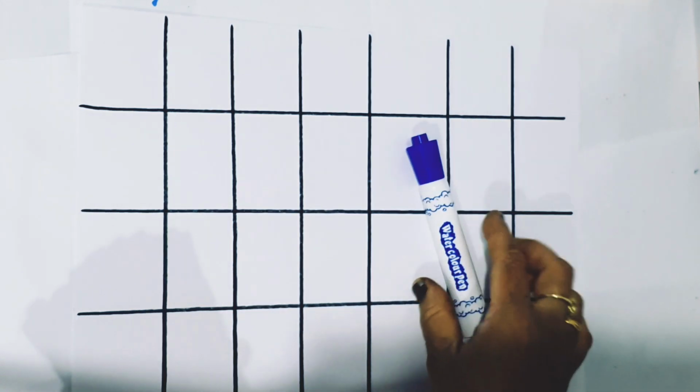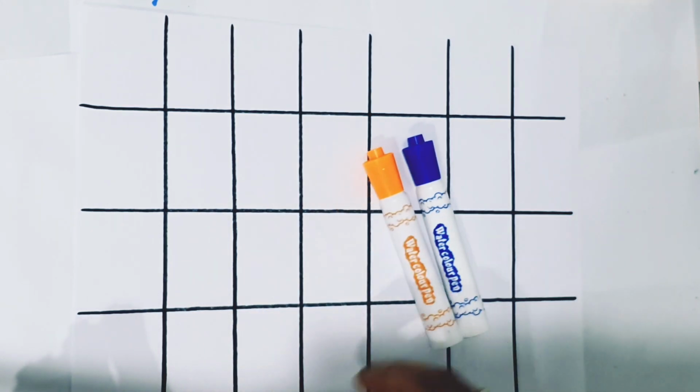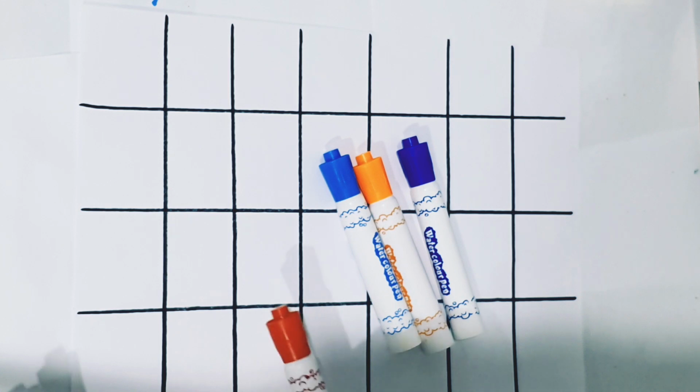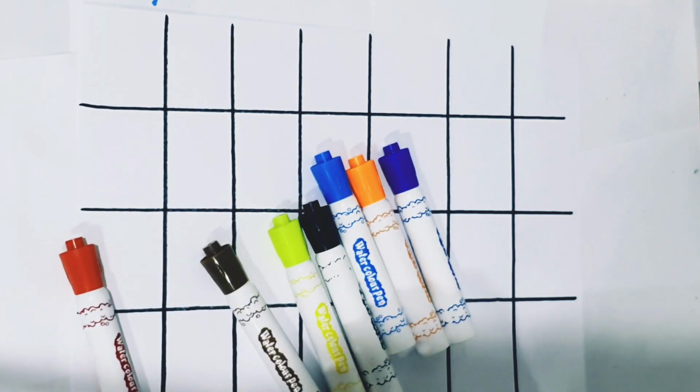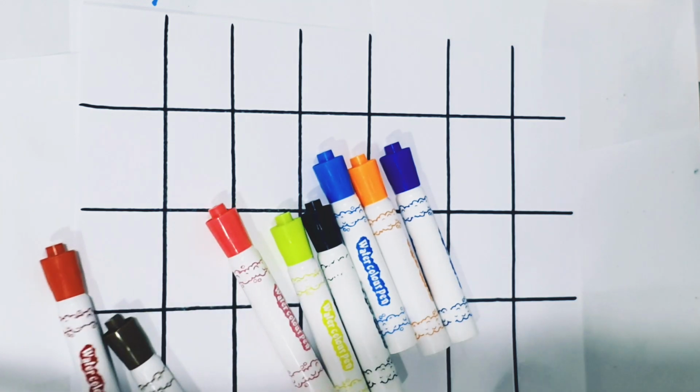Colors name: blue color, orange color, light blue color, red color, black color, neon color, brown color, pink color.